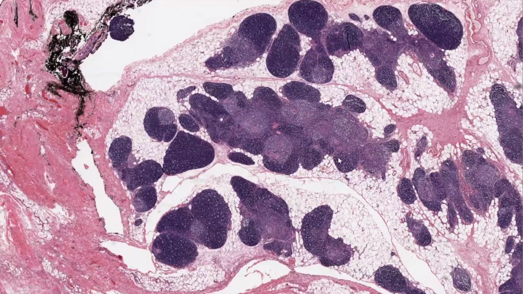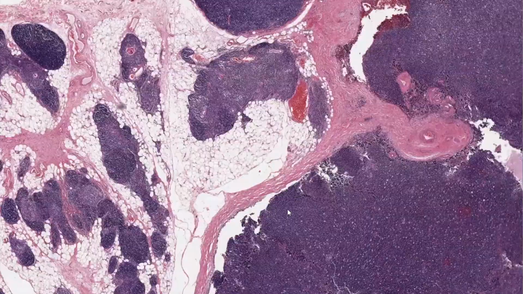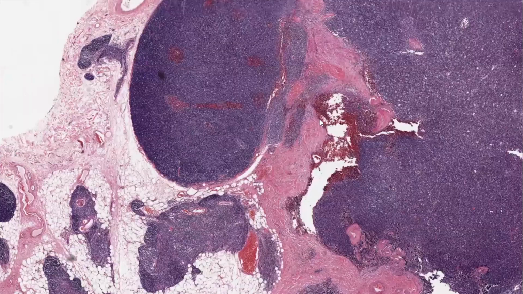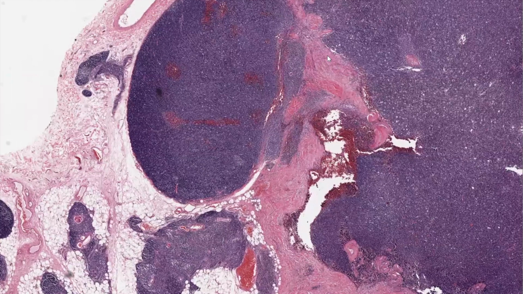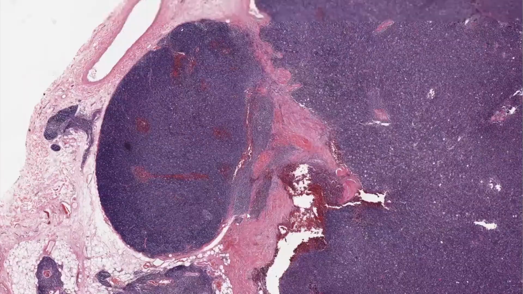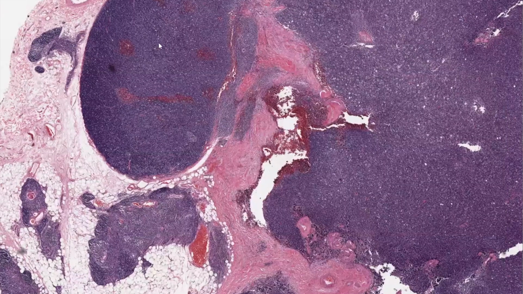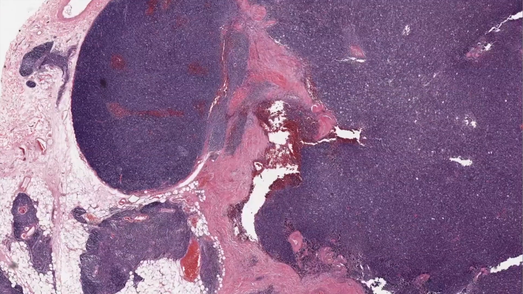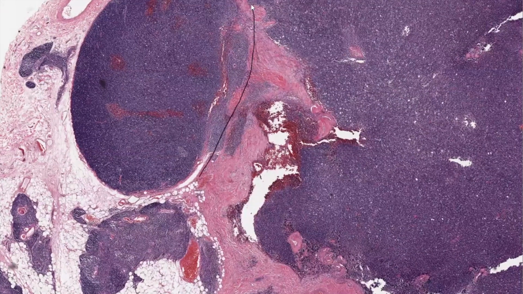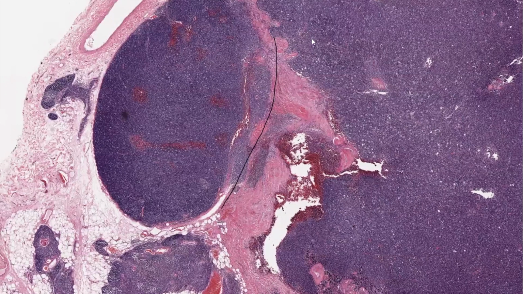And you notice there's not really any thick dissecting fibrous bands. However, when we go over here, we start to see these thick dissecting fibrous bands throughout the tissue. And so this is what you see in a thymoma. And this allows you to distinguish this nice normal architecture here without these thick fibrous bands. And then as we get over here, you start to see these thick intersecting fibrous bands going throughout the tissue. That is characteristic of a thymoma.